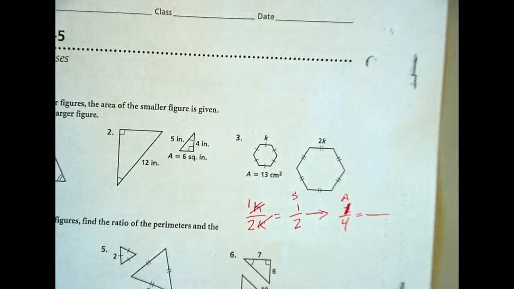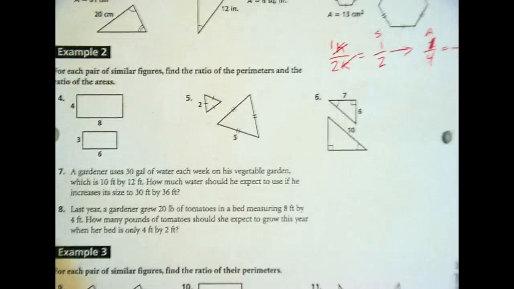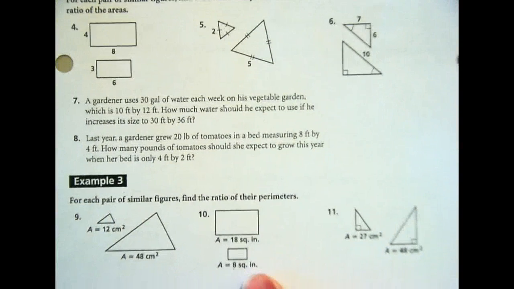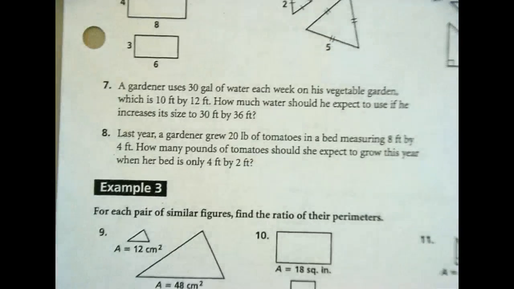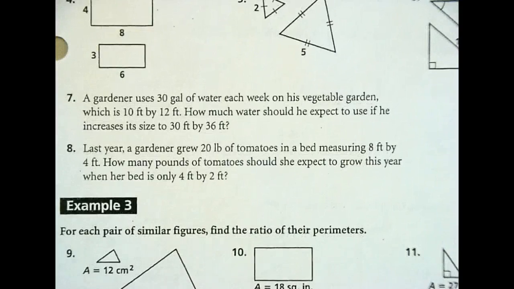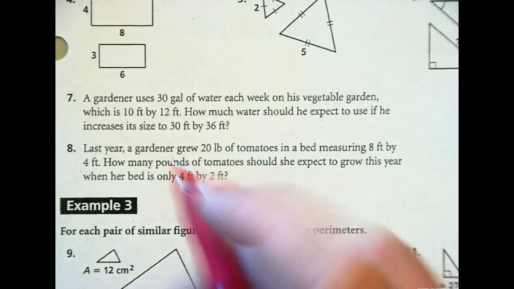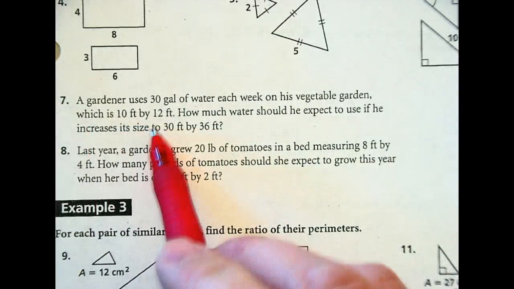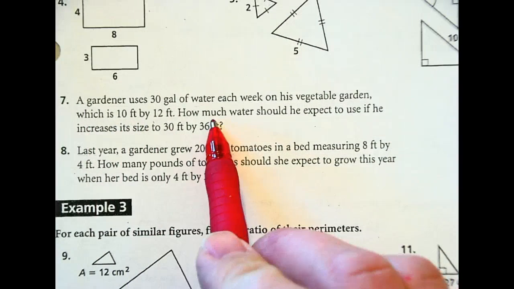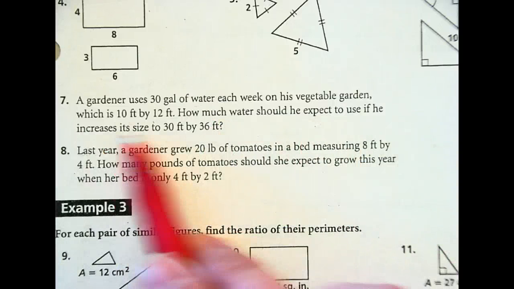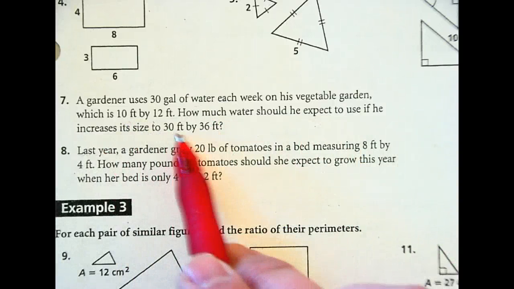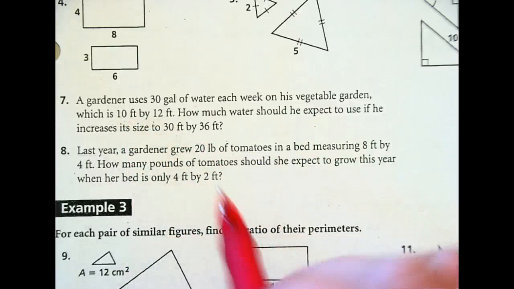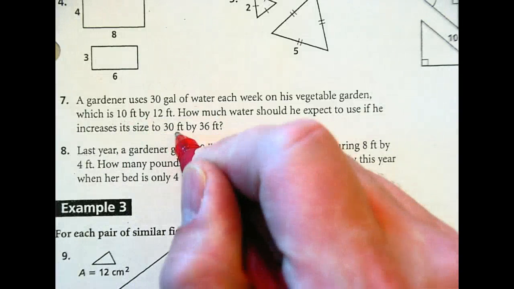Yep. So everyone's attention back up here. Number 7, I had a bunch of you ask this question. A gardener uses 30 gallons of water each week on his vegetable garden. So that's covering the area of the garden. So you spray it over the area. The vegetable garden, which is 10 by 12, how much water should he expect to use if he increases to 30 by 36? Well, your similarity ratio is 10 is to 30.